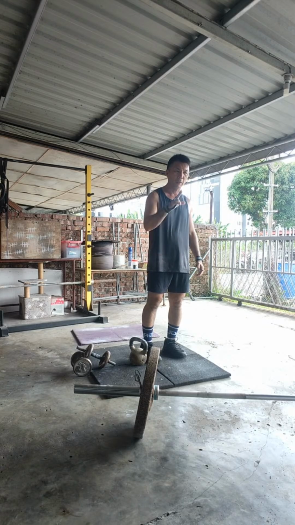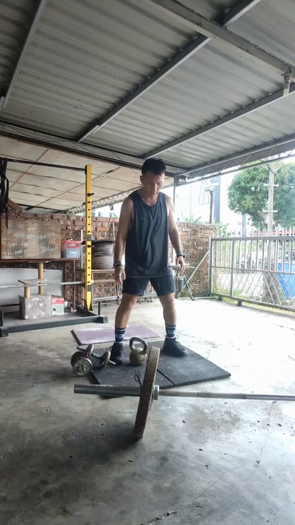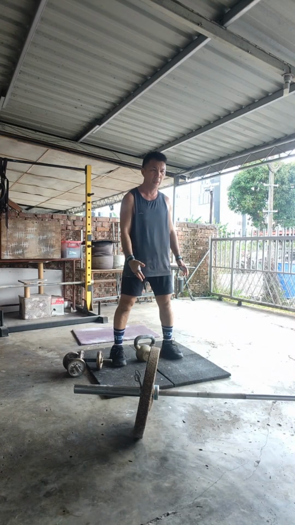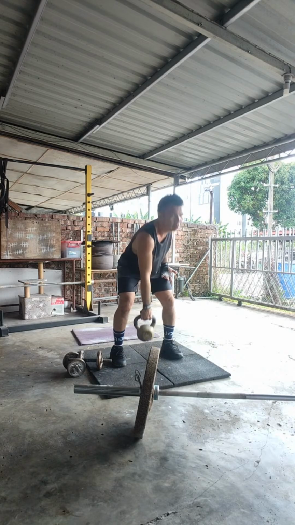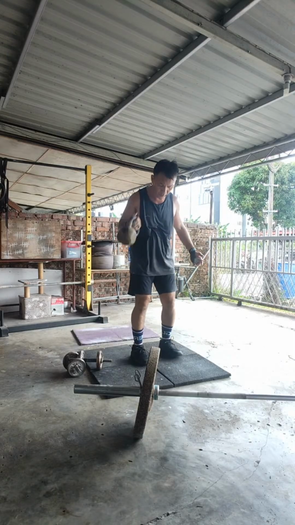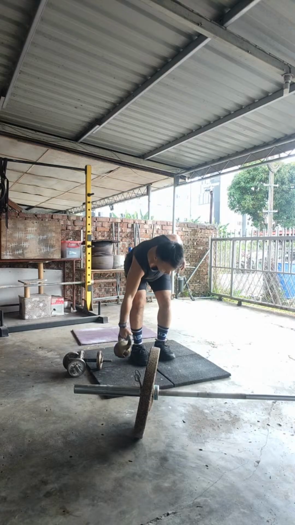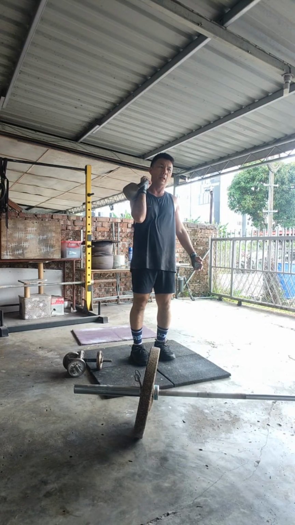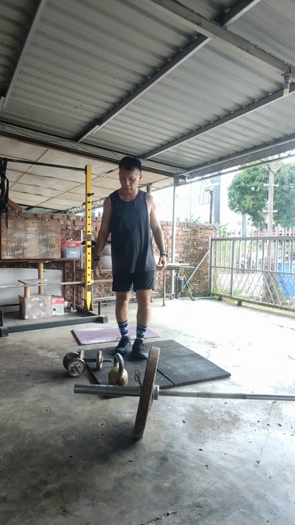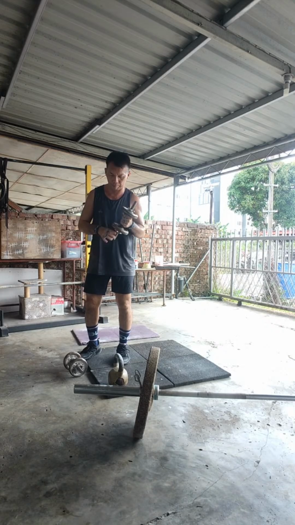Then for movement number 3, power cleans, single arm power cleans. Same thing, the object is here with your feet slightly out, hold. But if you're doing it from the side, here, that will be allowed as well. Same goes if you only have one dumbbell, same thing.